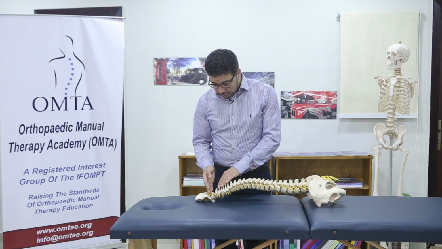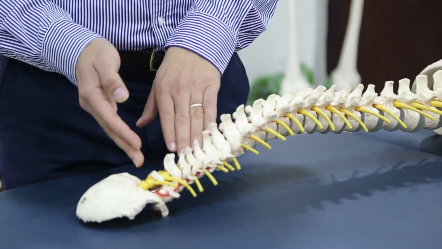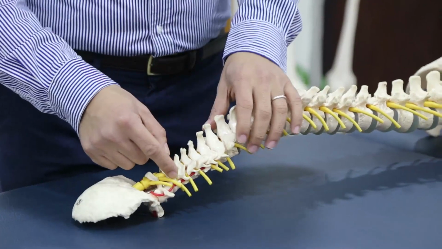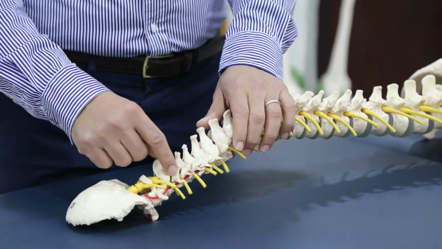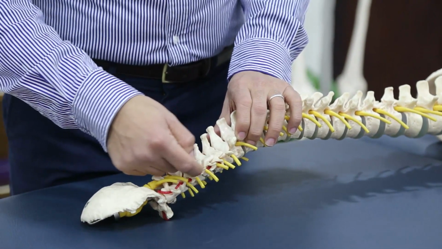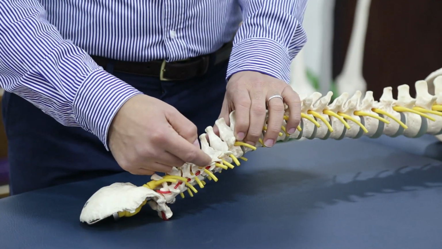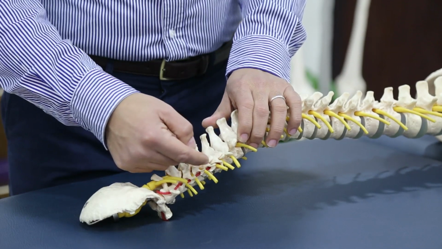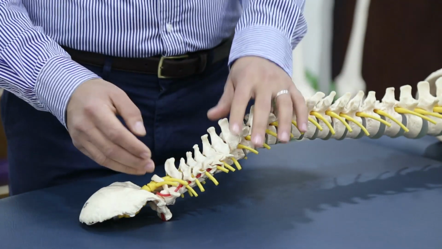First of all, we have cervical spine vertebrae, and we have a facet joint, or what we call the zygapophyseal joint, but also we have the joint of Luschka, or the uncovertebral joint, which is mainly between C3 and C6.